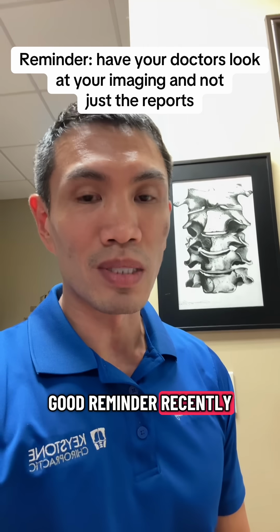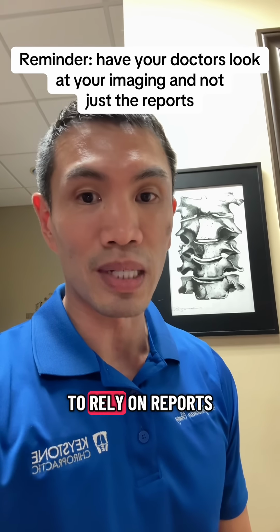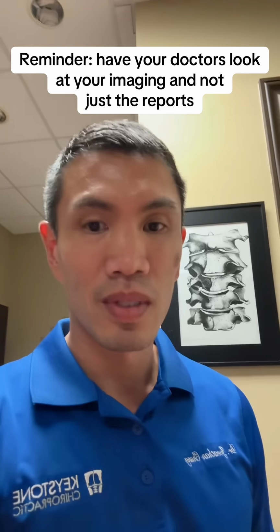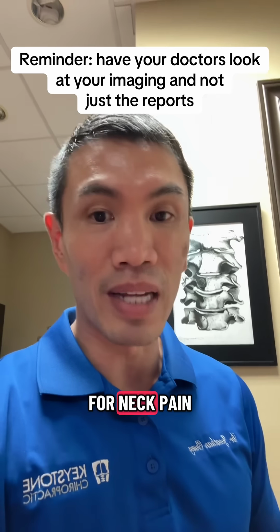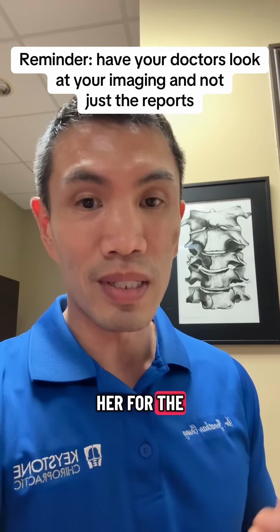I got a good reminder recently on why it's always good to look at the images from advanced imaging and not just to rely on reports. So here's a case that I recently shared with the patient's permission. I had a patient who was originally seen for neck pain and she was referred by her sports medicine doctor. So we treated her for the neck pain about a year ago.